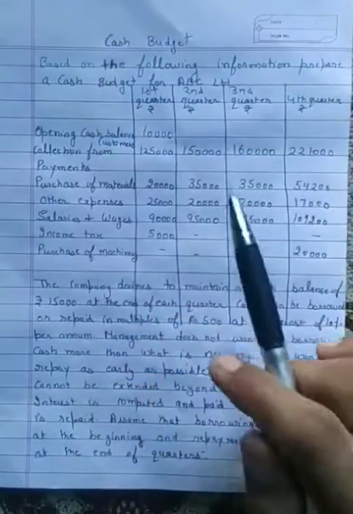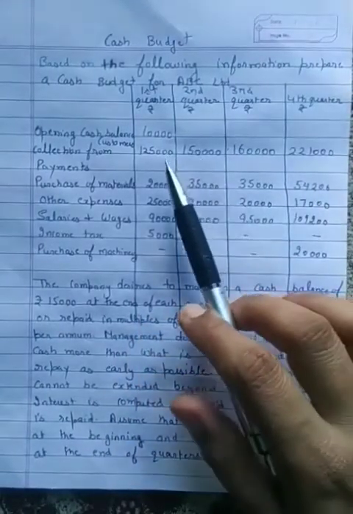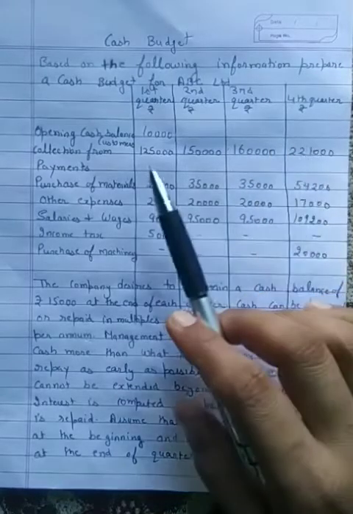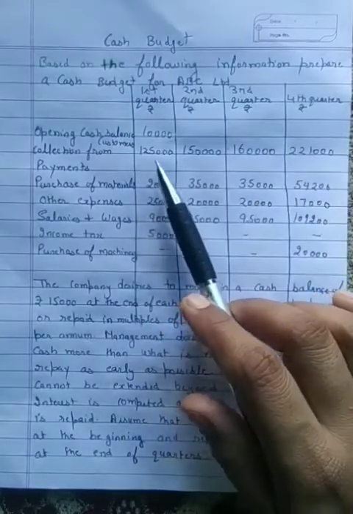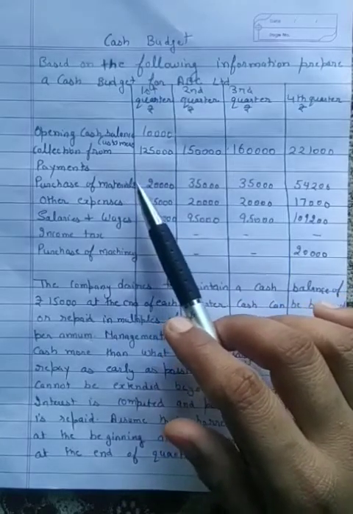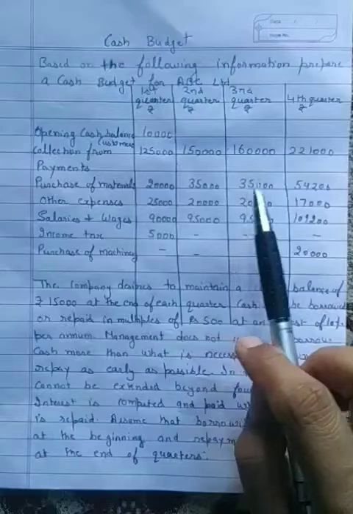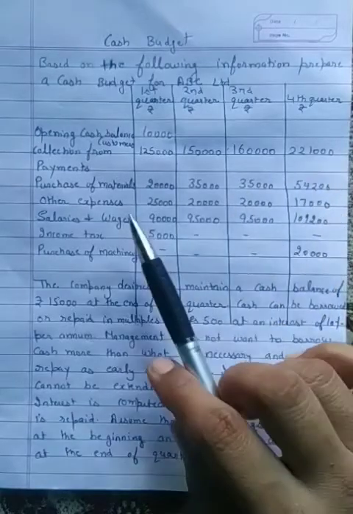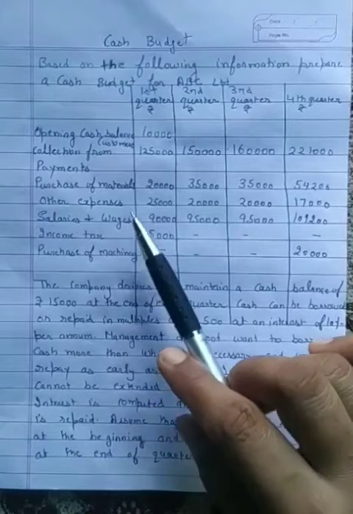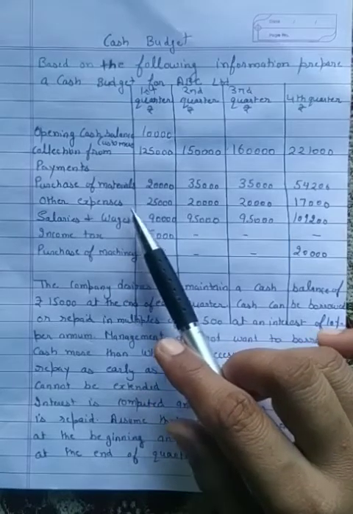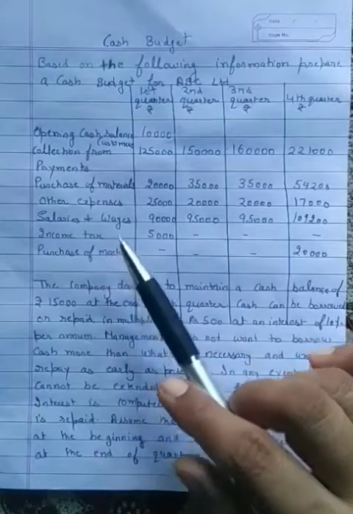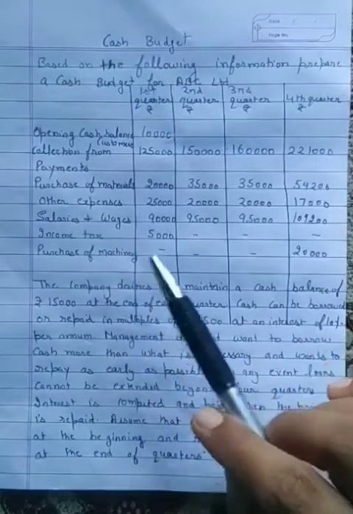There are 4 quarters: first quarter, second quarter, third quarter and fourth quarter. Opening cash balance of the first quarter is given, and collections from the customers of the 4 quarters are given. Also some payments of these quarters are given, like purchase of materials, other expenses, salaries and wages, income tax and the purchase of the machinery.